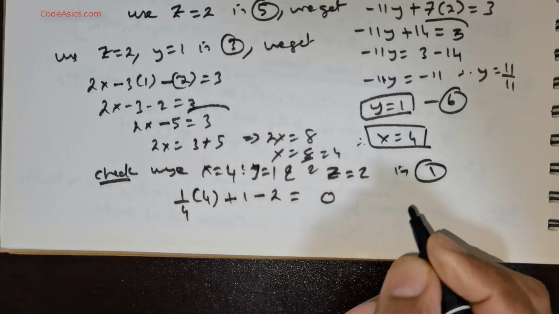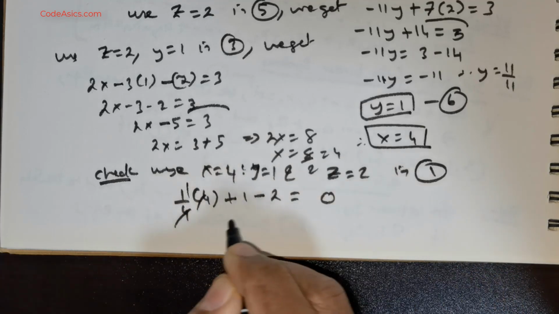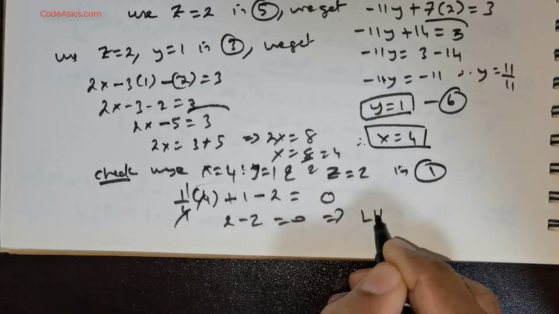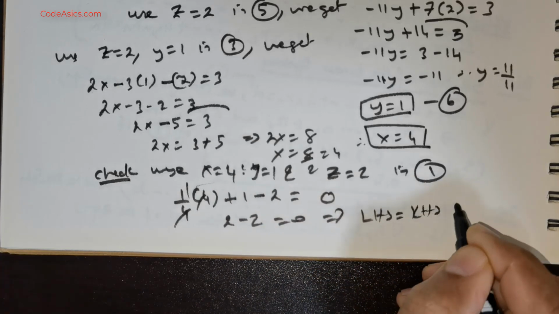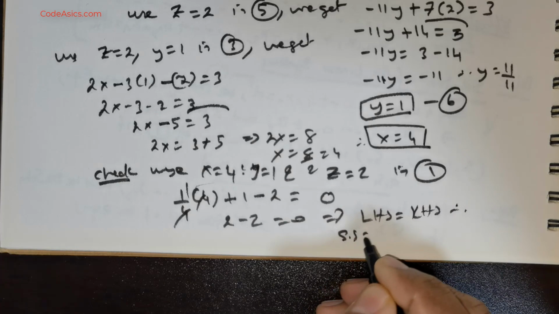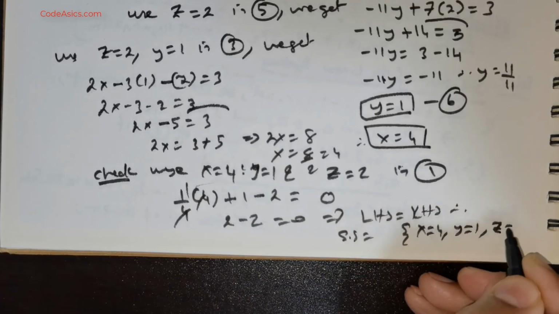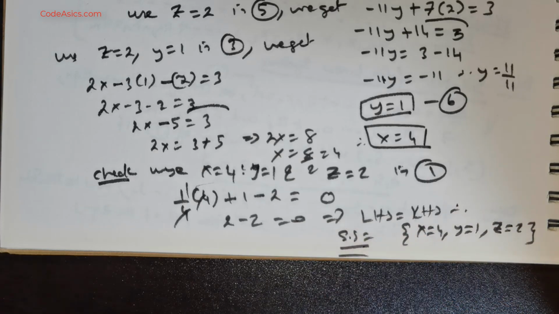This should give me the right hand side. So 4 plus 1 is 5, 5 minus 2 is... wait, as shown: 1 plus 1 is 2, 2 negative 2 is equal to 0. This means left hand side is equal to right hand side. Therefore, the solution is x is equal to 4, y is equal to 1, and z is equal to 2. So that completes the result.